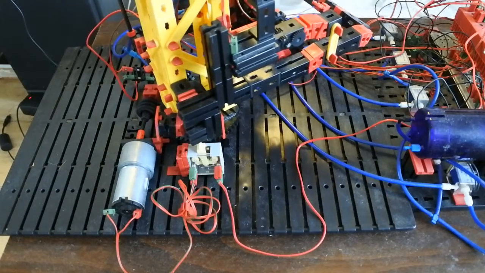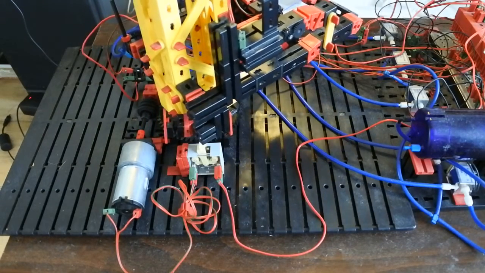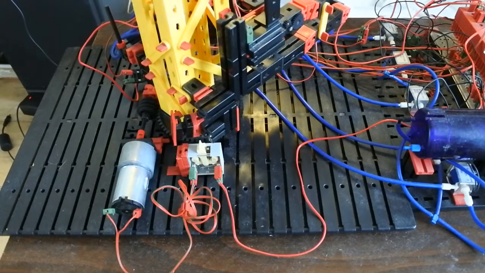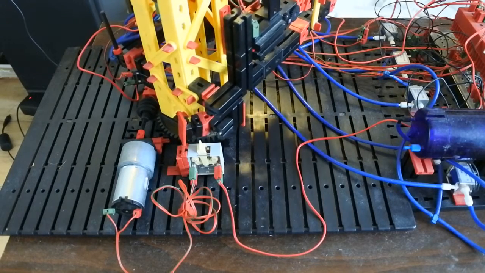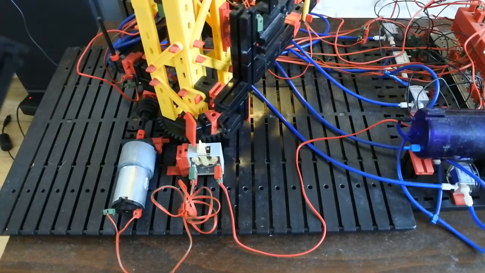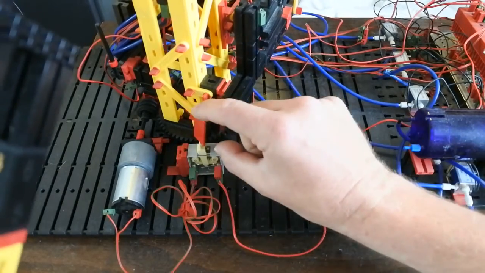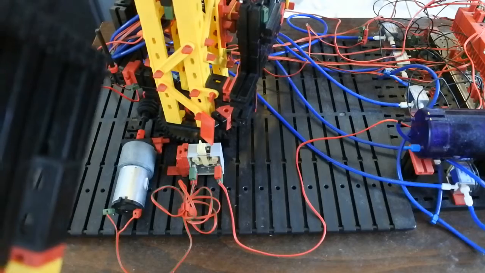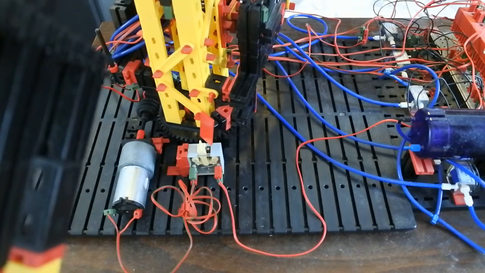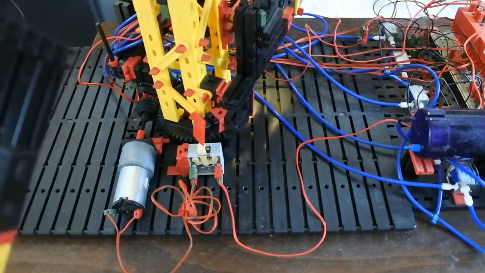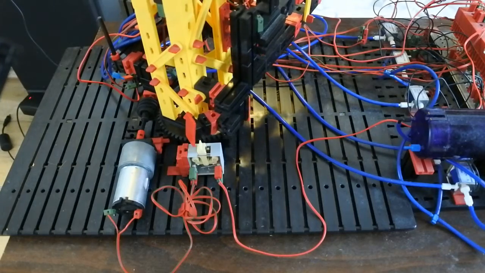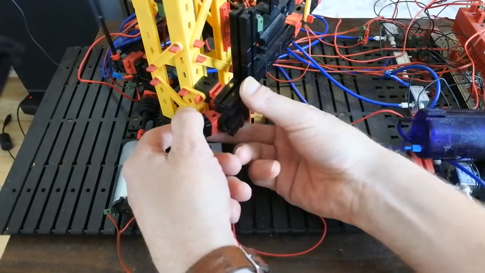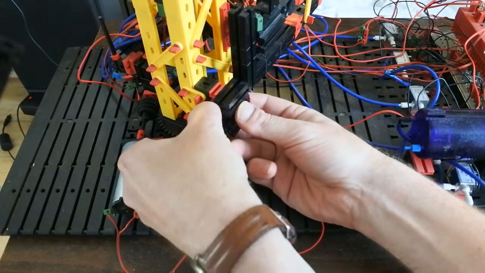Maximum speed the other way. Yeah, and that goes wrong a bit. So this part should be a bit lower.